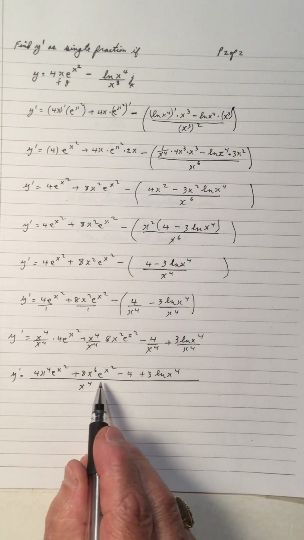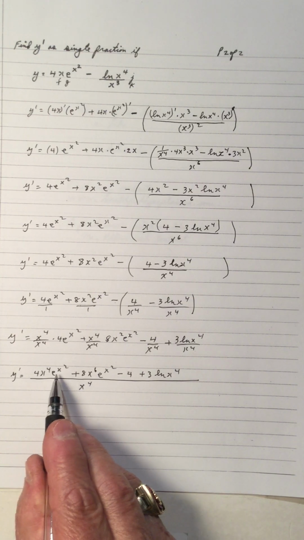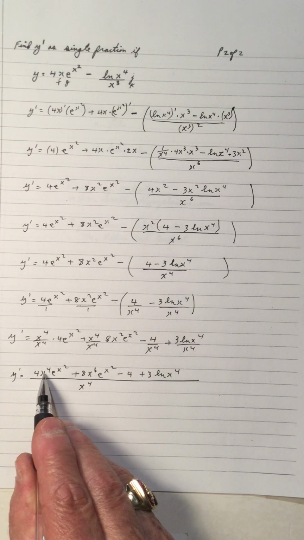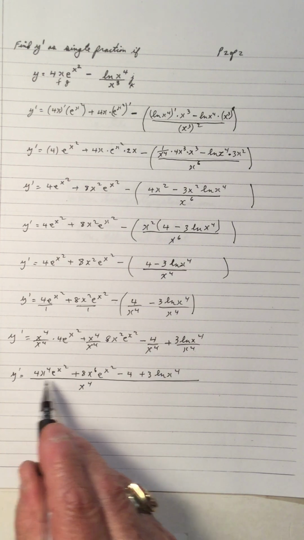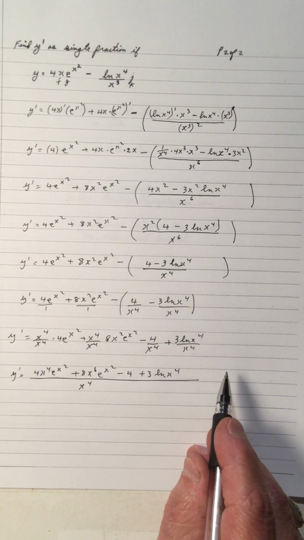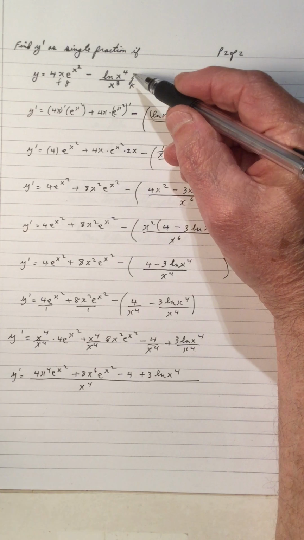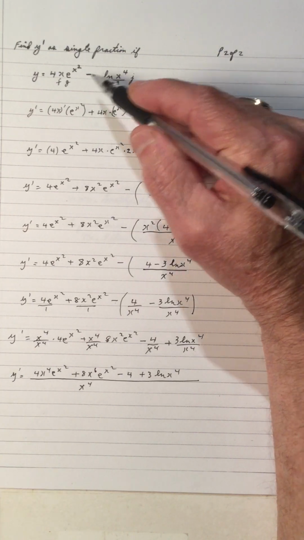And none of these terms can be added together: this one has e^(x squared), two of these do, but that's x to the fourth and x to the sixth. So that's the single fraction that represents the derivative of this expression right here.